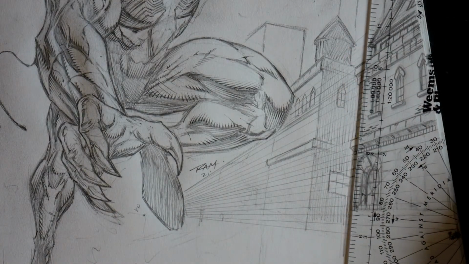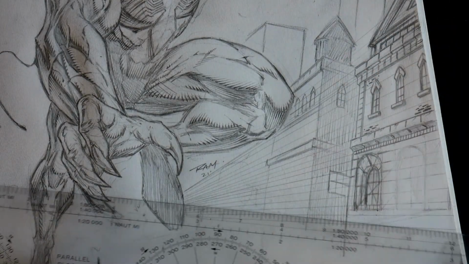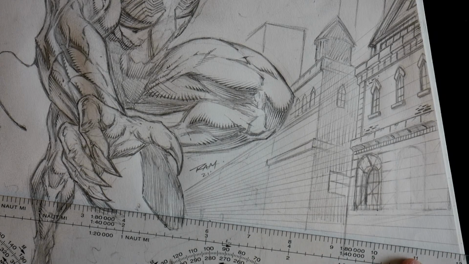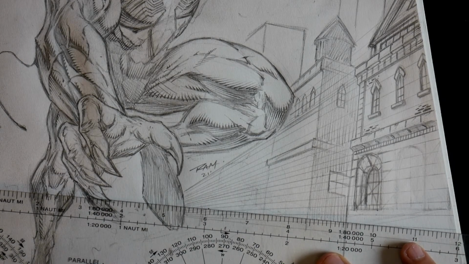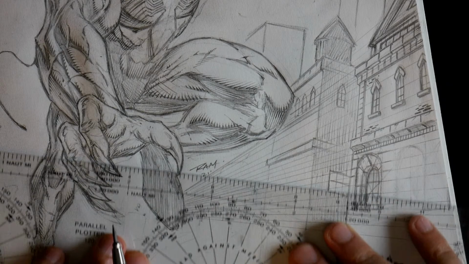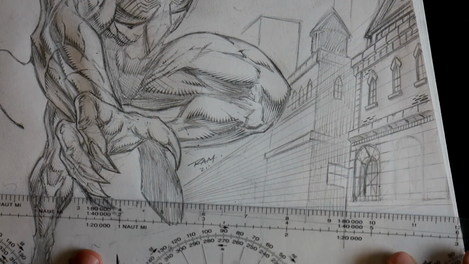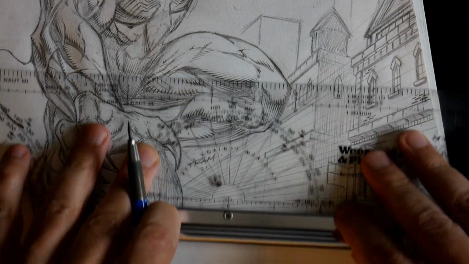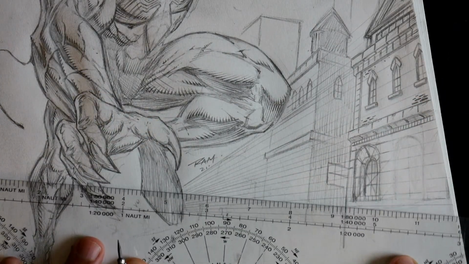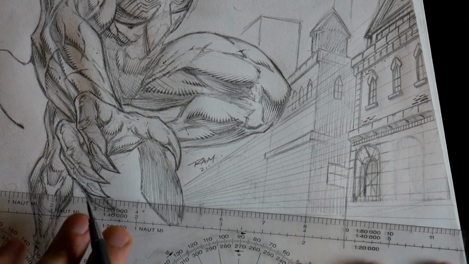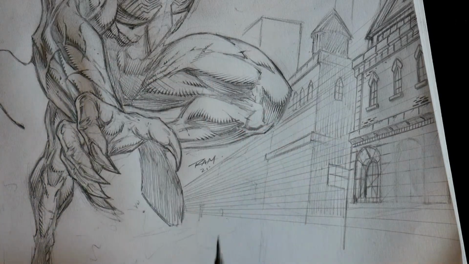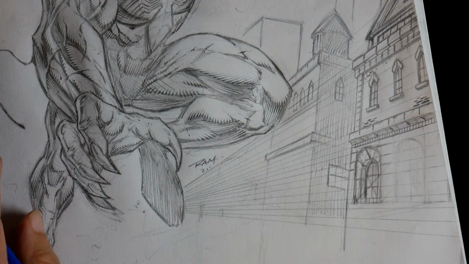So I get enough guides in place. I've got a tilted scene. So basically what that means is my horizon line is tilted. So if I was to go up this way, all these lines here should be parallel to whatever angle I've got going on there. And again, I just kind of eyeballed it going back this way. It's up to you if you want to do that, but I find it to work out pretty well.